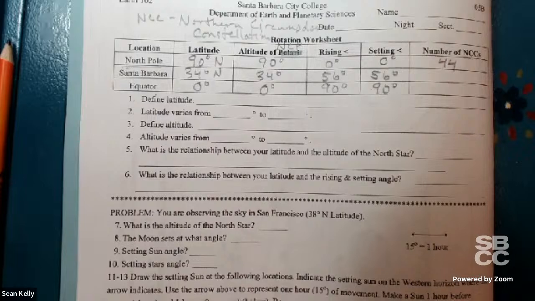That's actually great. Okay. Now, what about Santa Barbara? Will it be the same? What do you think? Smaller, bigger, the same? Type it in the chat. How many constellations can be seen all night long? Okay, you're not sure, William. That's okay. But you just tried, right? Okay. All right, so let's go ahead and try it.